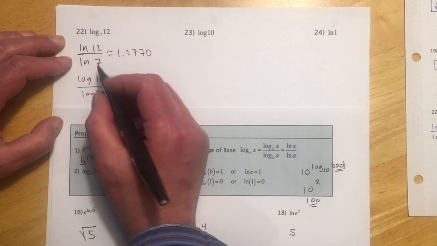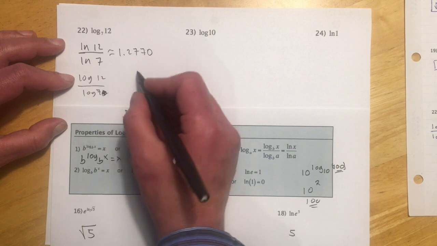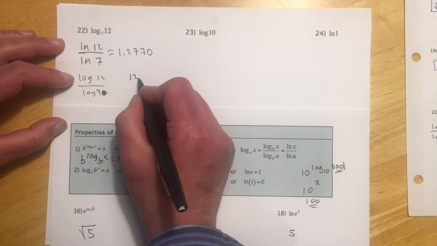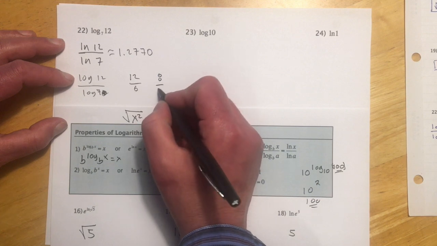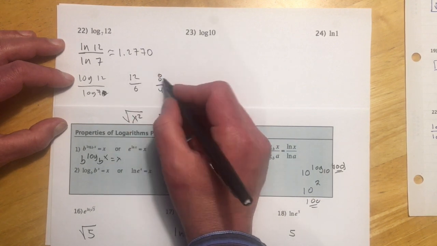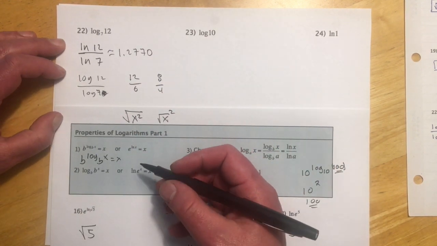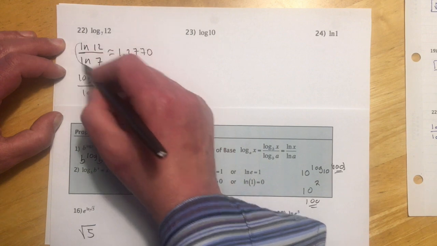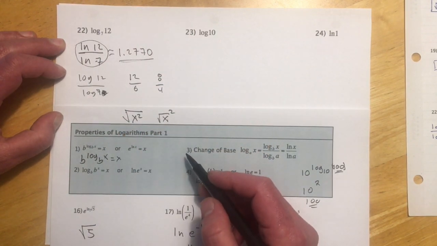It's not that ln 12 and log 12 are the same thing, but the ratios of the logs are the same. Much the same way that 12 over 6 versus 8 over 4: 12 over 6 is 2, 8 over 4 is 2, but it doesn't mean that the numbers are the same, but the ratios are. So like I said, there might be one that asks for this form, and maybe some that ask for the decimal.